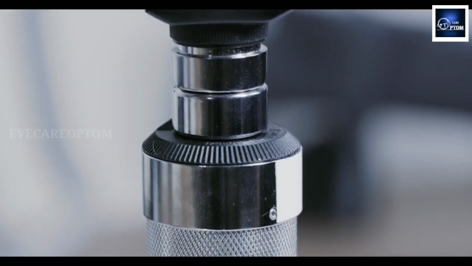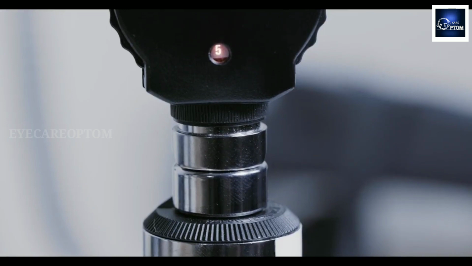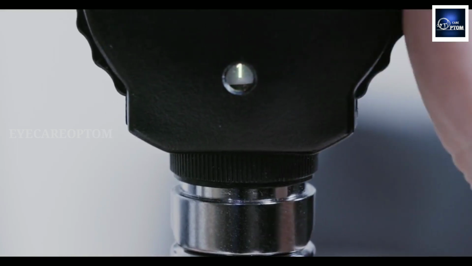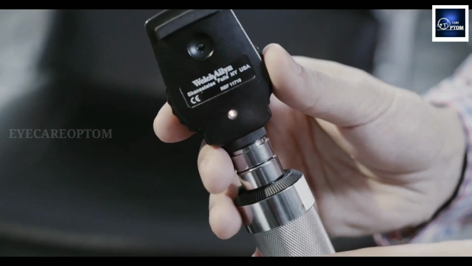Also in the head we have a lens wheel. It has plus and minus power. Usually the red color background indicates the minus power and the black color background indicates the plus power, and some of them will have a plus or minus sign on them.